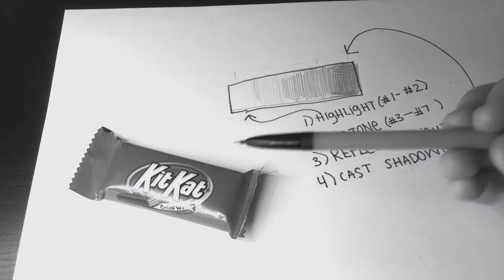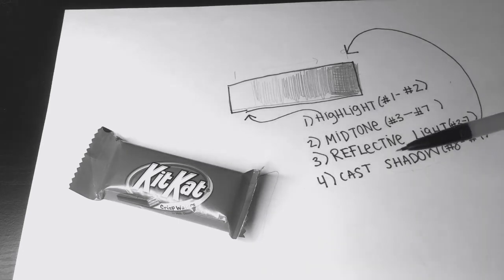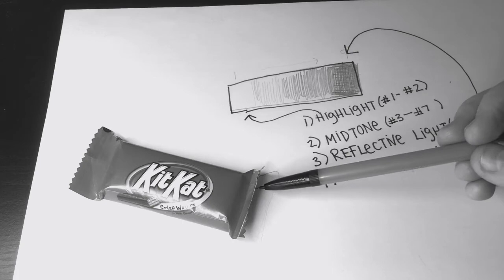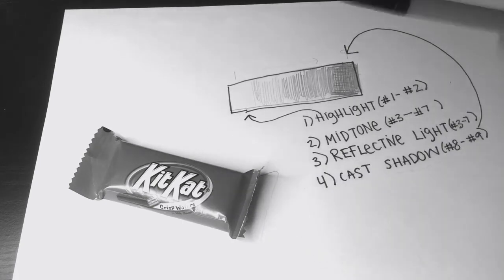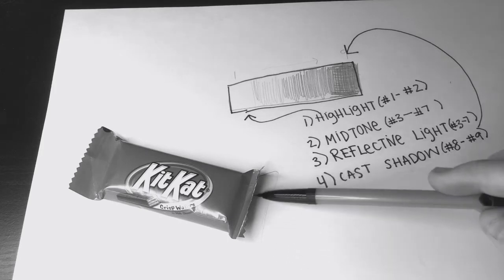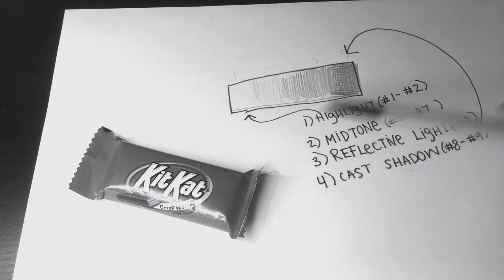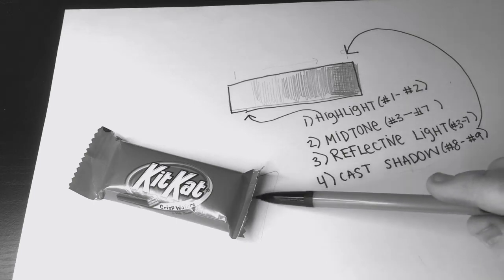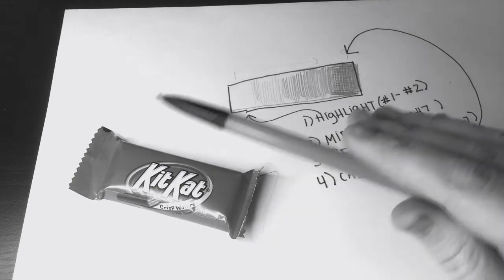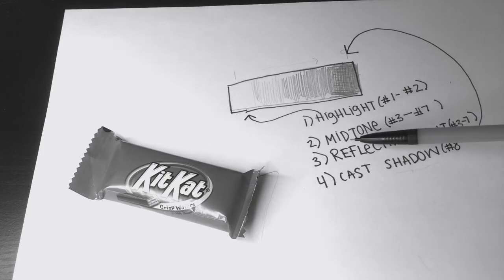Cast shadow, that cannot be on your actual object because it's a shadow. And so it follows the object, but it's on the surface beneath the object, so the paper rather than the actual wrapper. And so I've outlined it here, but this is our cast shadow. So it's very, very dark. It's around 8 to 9. So within this section, that's our cast shadow. And then everything else on the object is either midtone or reflective light.